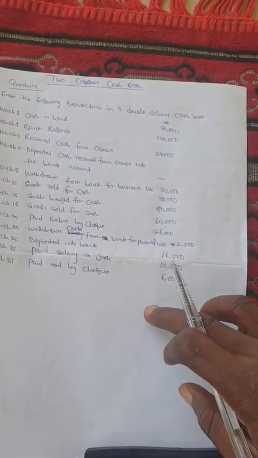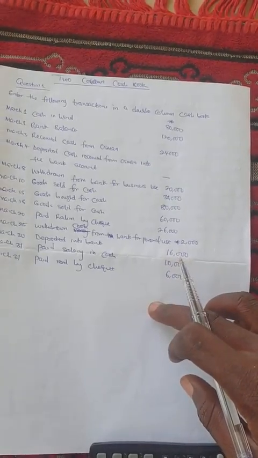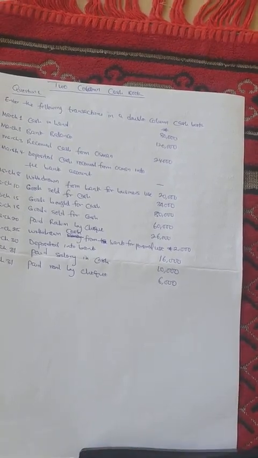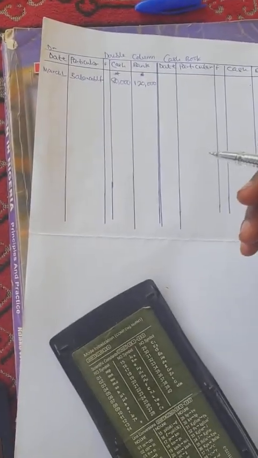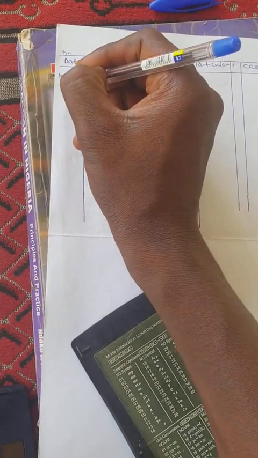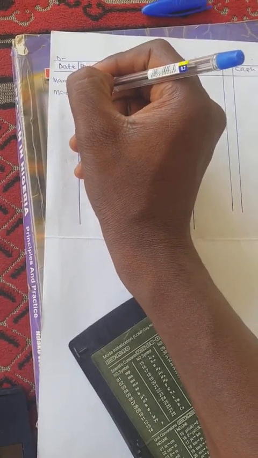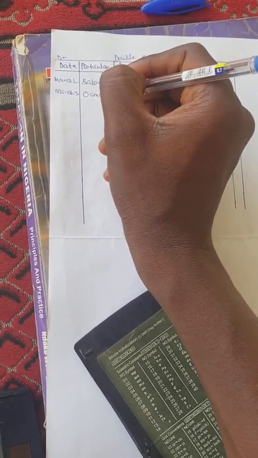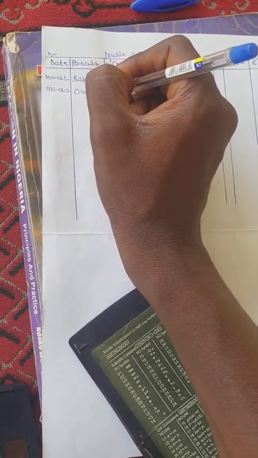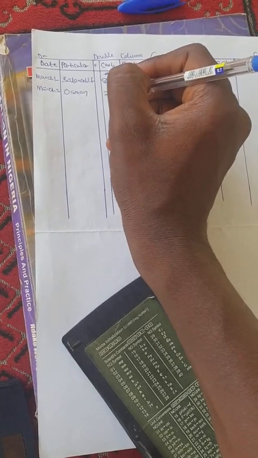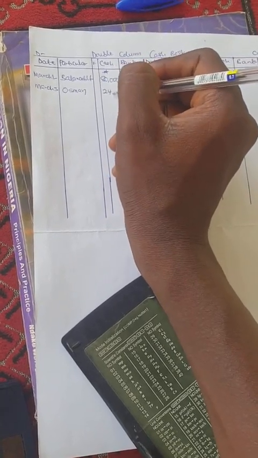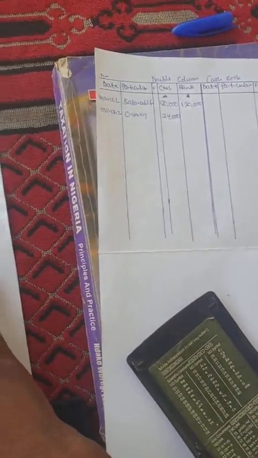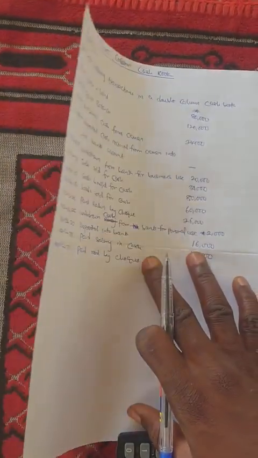Received cash from Osman 24,000. When we receive cash, what will happen? We debit it, right? So you go to the cash book. March 3, your particular is Osman because he's the one we received from. We received cash from Osman, 24,000 is cash. Put it on the debit side under the cash column, 24,000.